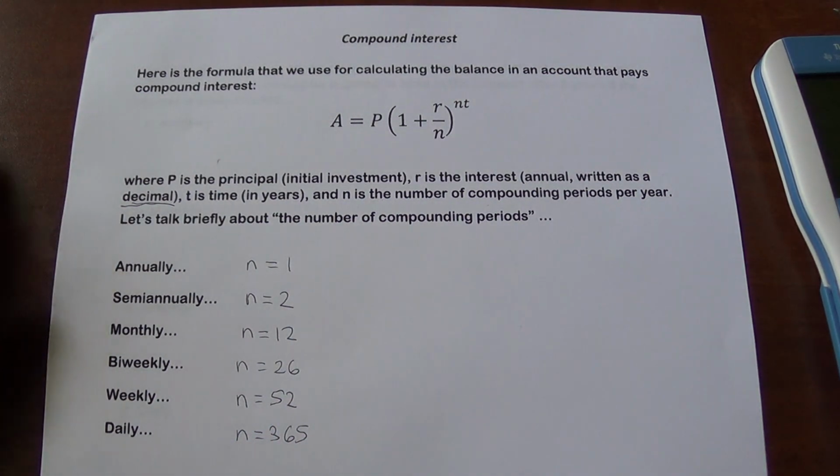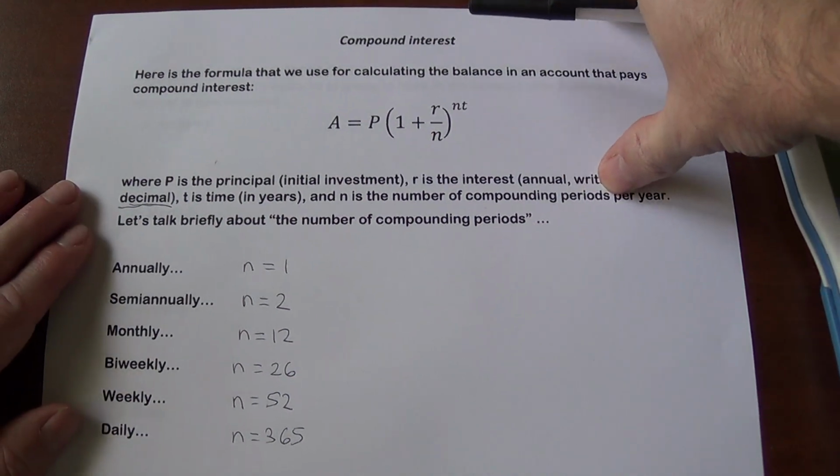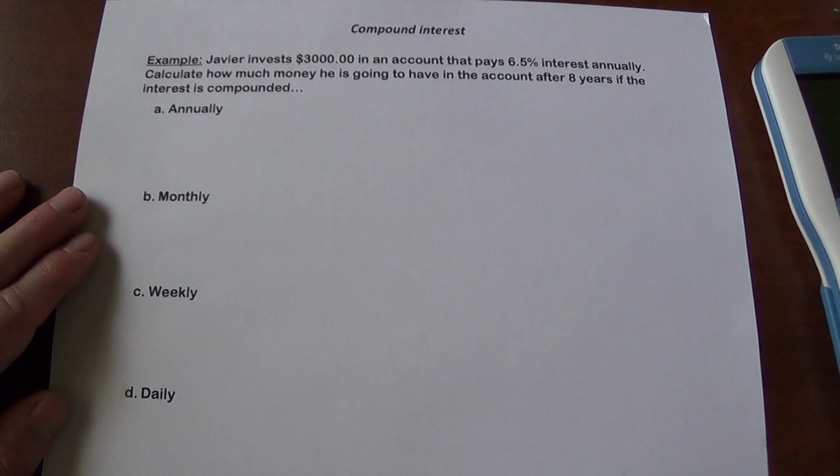I know there is a leap year, and the question sometimes is how do we account for that? The difference between 365 and 366 is going to be so minuscule that we are not going to have to worry about that. We are always going to use 365. The formula requires some care when you enter the values, so let's try to do that. I have some problems here, and we're going to try.